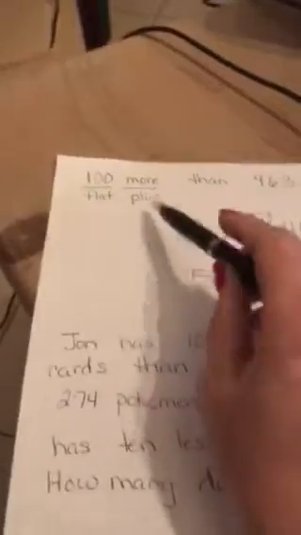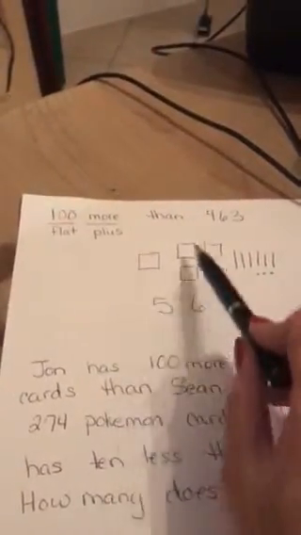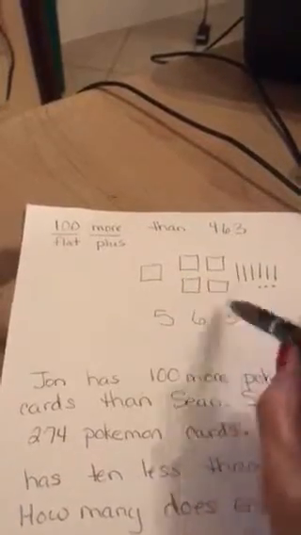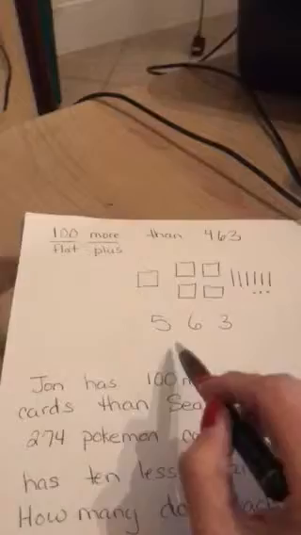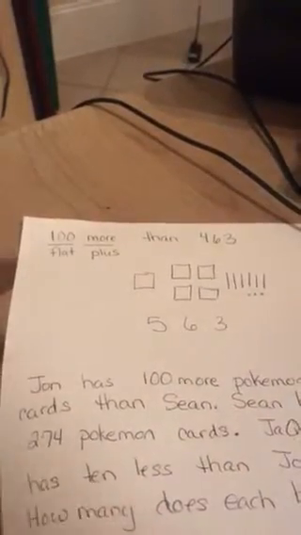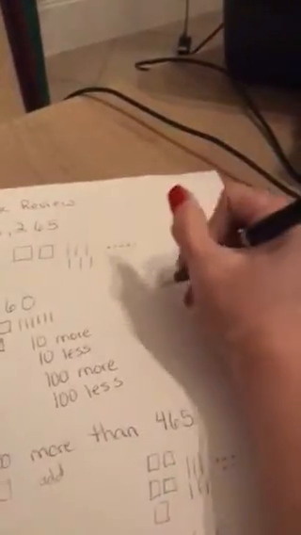Another example, this one's another example of more. 100 more than 463. You started off with 463. You add 100 more. It's 563. Is that the same one that I did earlier? Almost, it's similar.